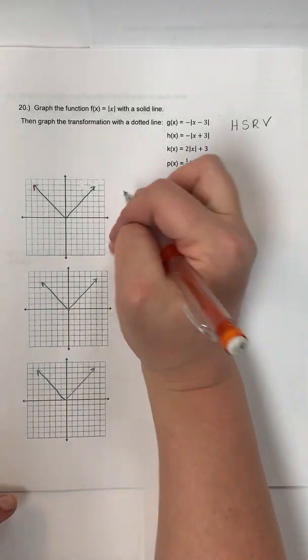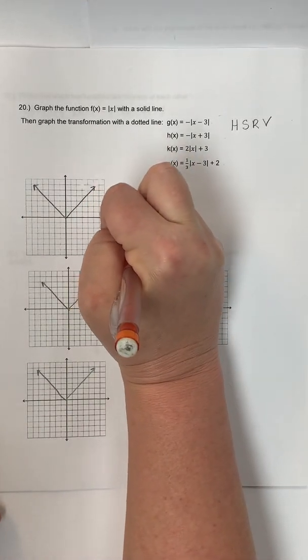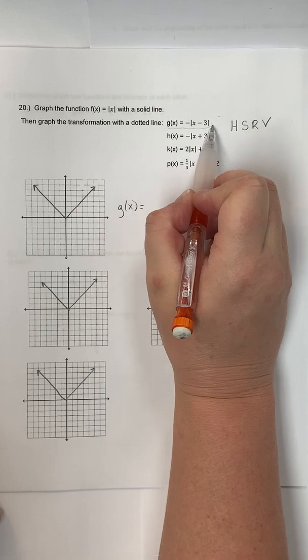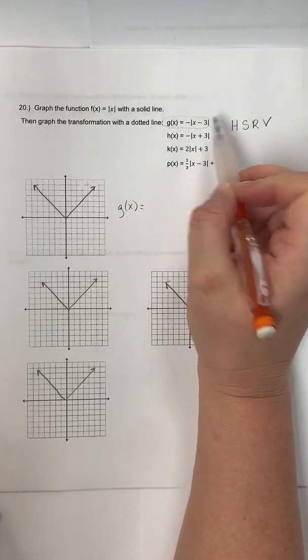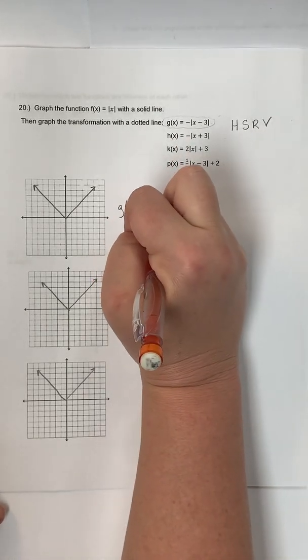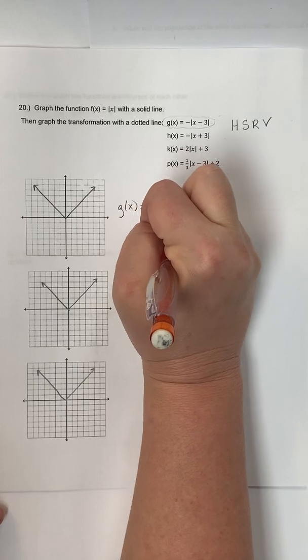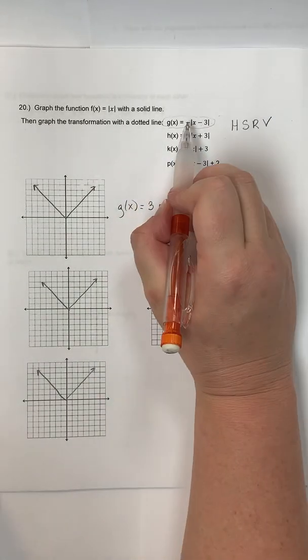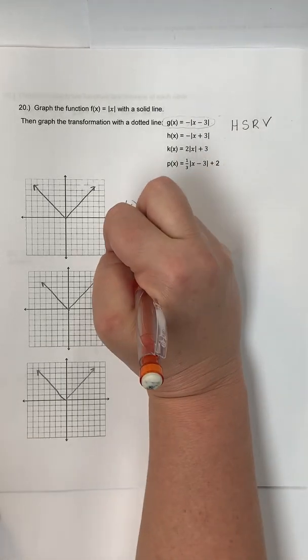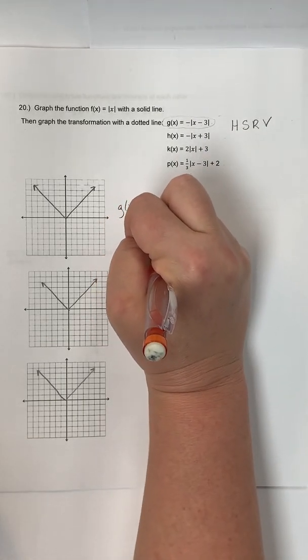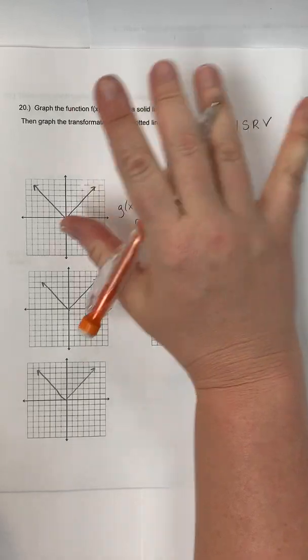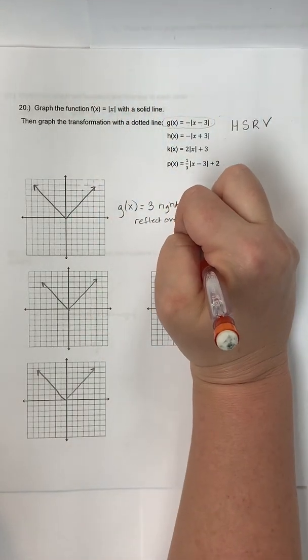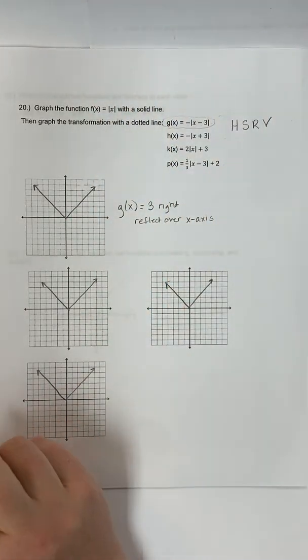Let's do g of x first. Here's g of x. What am I looking at here? I have a horizontal of 3, so I have 3 to the right, because remember, minus 3 means to the right. Then I have a reflection, and because it's outside of the whole thing, I'm reflecting over the x-axis.